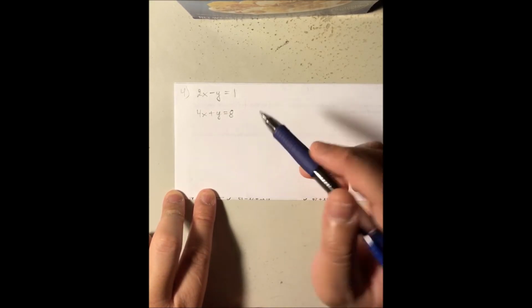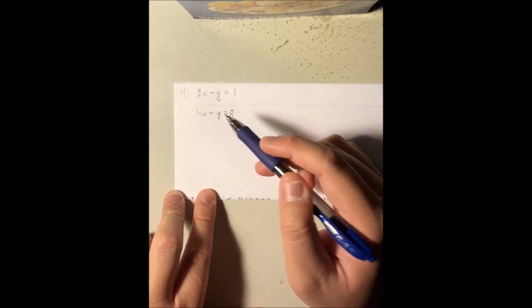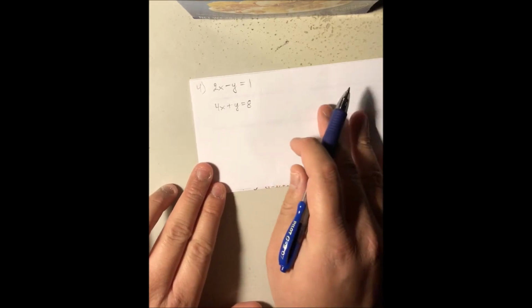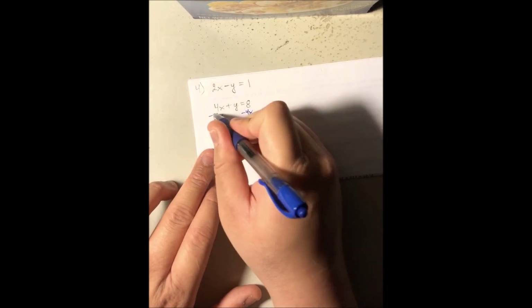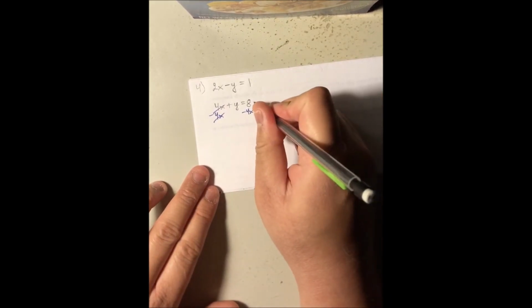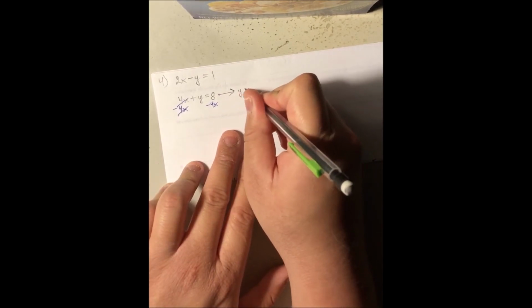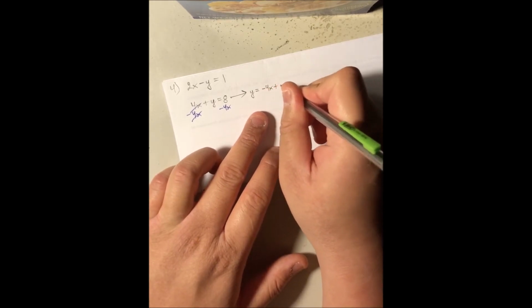Now, let's say I want to pick the second one. So I want to solve for y in the second equation. Well, really, I got 4x plus y equals 8. If I just subtract 4x from both sides, guess what? My new second equation is going to be y equals negative 4x plus 8.